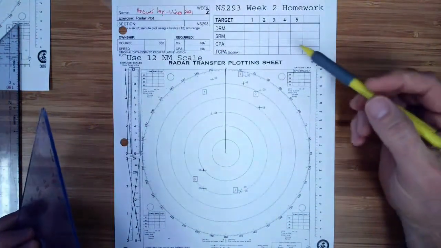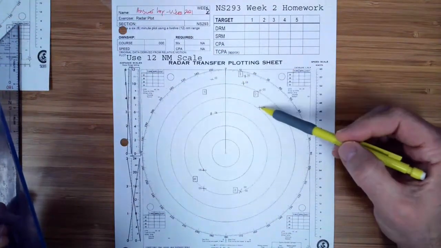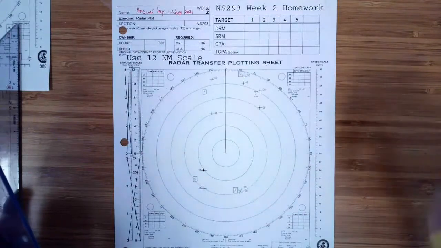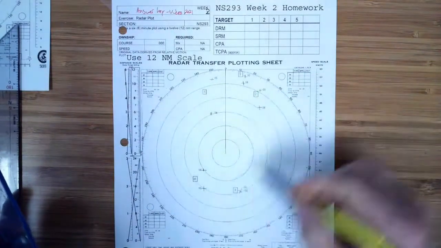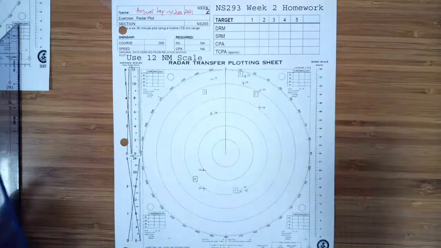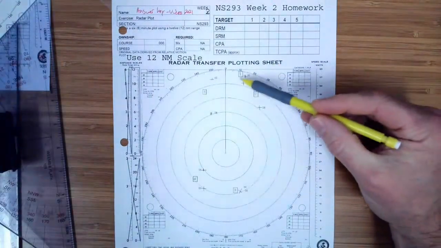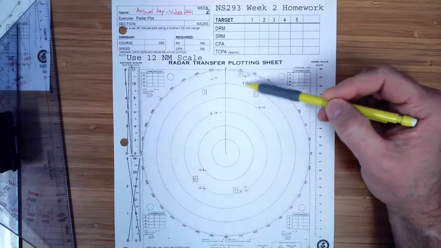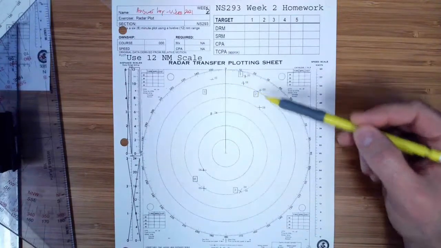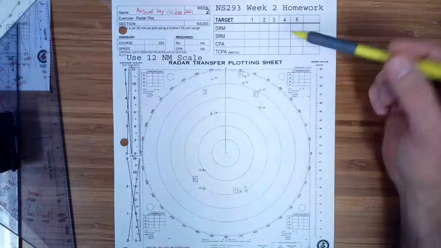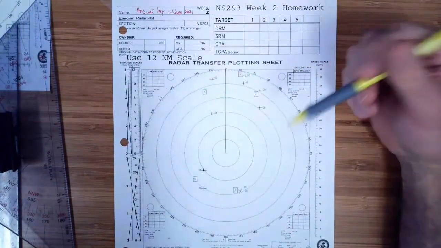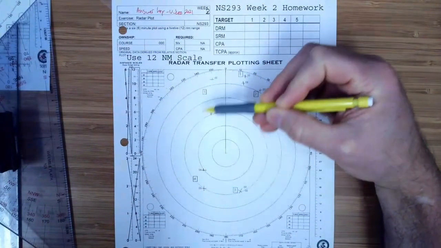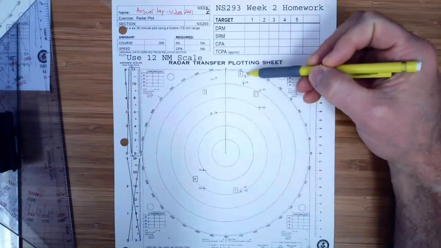First thing I want to point out is that all these little dots and X's represent where a target, a vessel, was on the radar screen at a particular time. This is a radar transfer plotting sheet, and all the information here we actually pulled off the radar. We started making observations at a certain time. Here's our heading line, and we go clockwise around. The very first target we encounter is target 1, then target 2, target 3, target 4, target 5. When we started making our observations, we called it time 0. So all these little X's with zeros are where the target was relative to us at time 0.